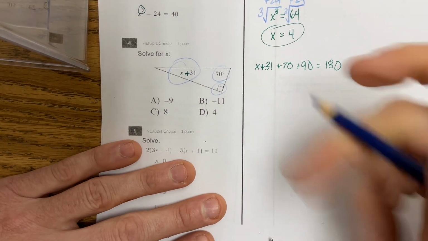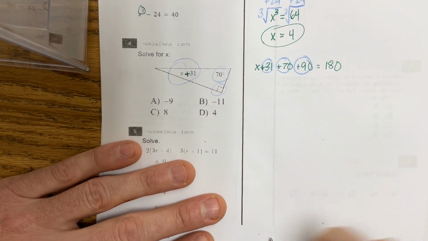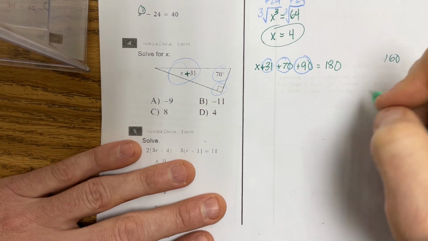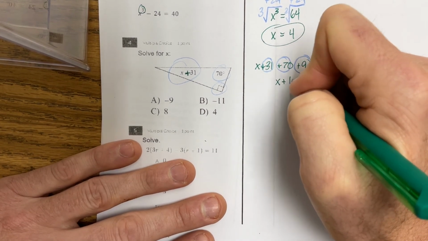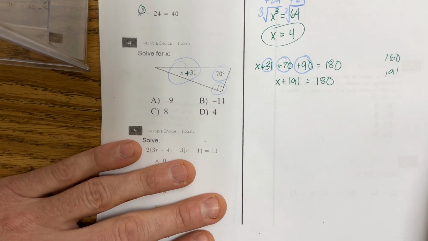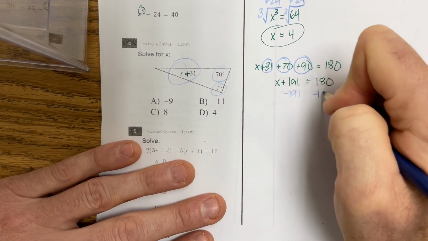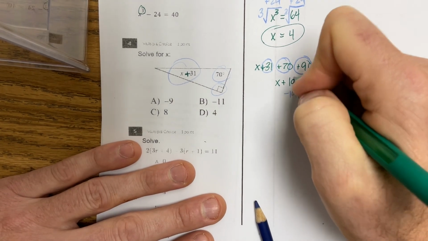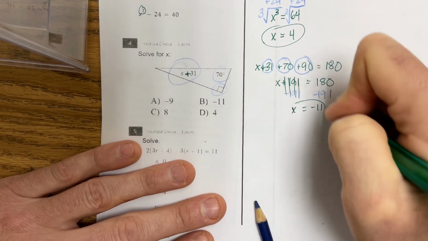My first step, only a couple steps here. I'm going to combine my like terms. 70 and 90 is 160, plus 31 is 191. So x plus 191 equals 180. Now I need to get my variable on its own, so I'm going to subtract 191 from both sides. I'm going to go into the negative here. These are going to cancel. I'm going to have x equals negative 11, and that's my solution.